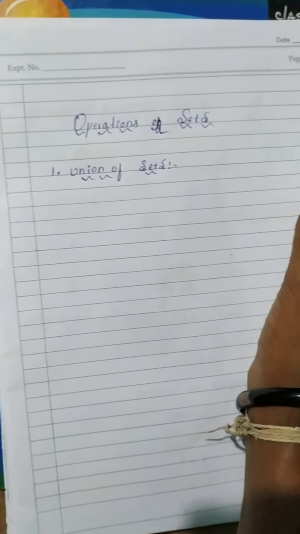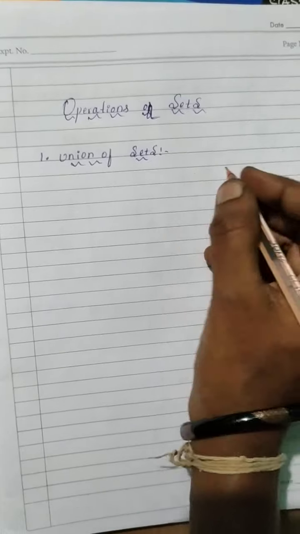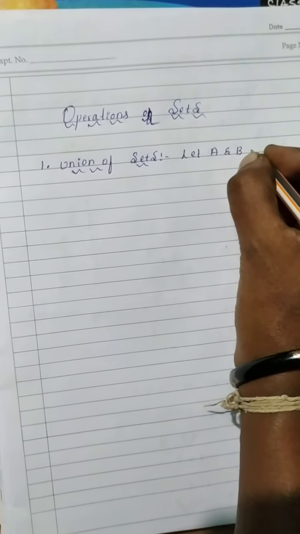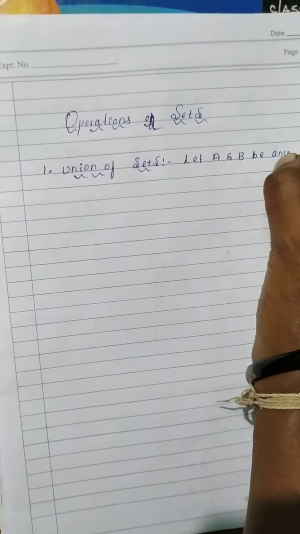To define this one, I need to consider two sets. I'll take A and B, any two sets.